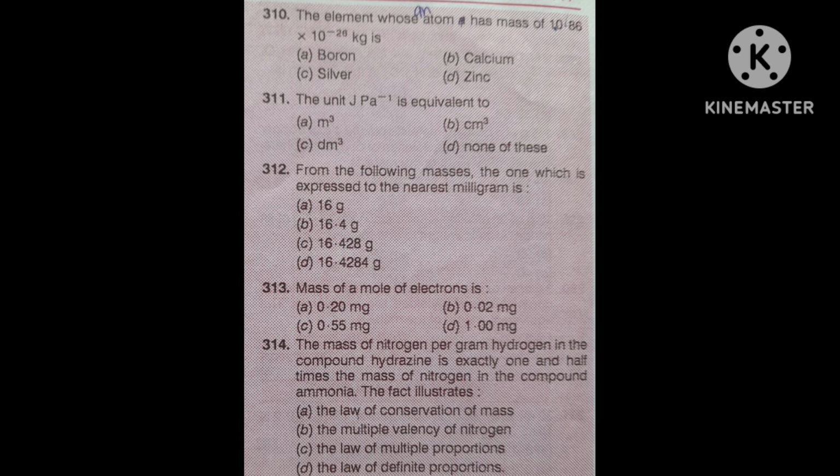Just think, this is theoretical, but it is full of concept. All the theoretical things I have discussed in the previous classes for 11th and 12th completely. After that I have also discussed many formulas which were not common. Now applying all these things you can solve all numericals. Now just think: the unit joule per Pascal is equivalent to first cubic meter, second cubic centimeter, third cubic decimeter, fourth none of these. Just think. After that I will give you a hint.